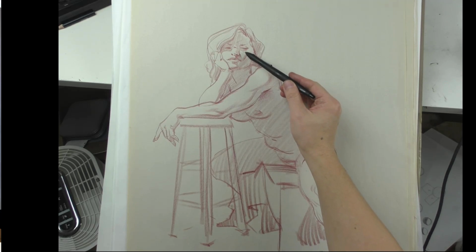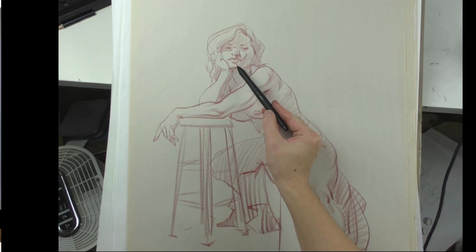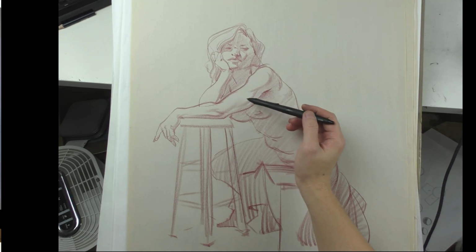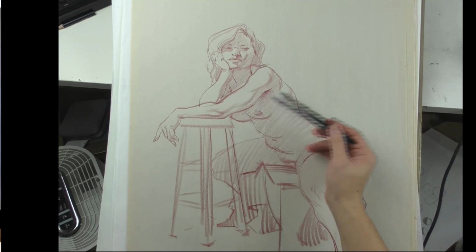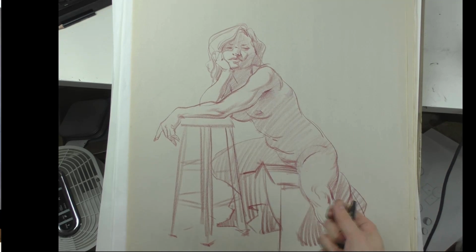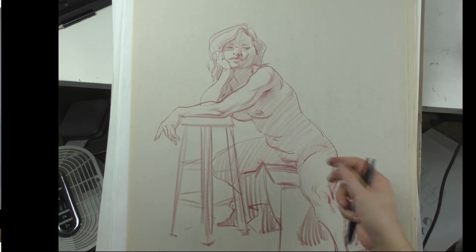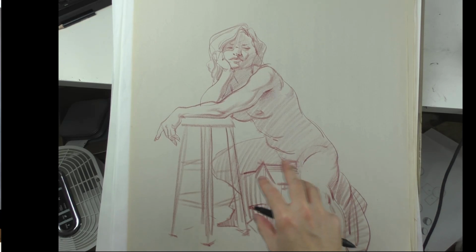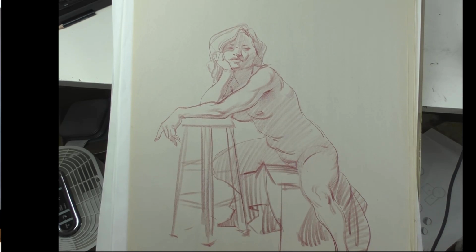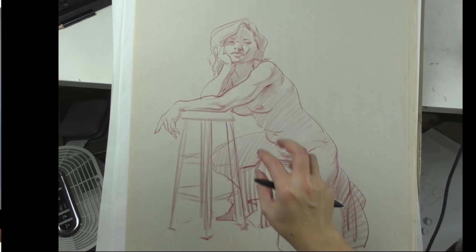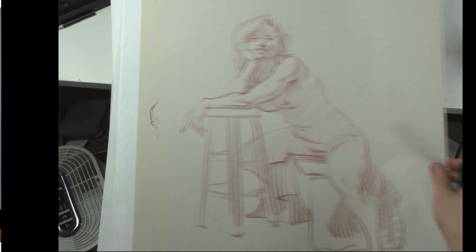Yeah, and you can see the variety of edges. There's a little bit of shorthand going on in here, in her face and things like that. But again, all the values are very simple. So again, it's not really about rendering, right? It's about organization of values. How do you separate light into dark? And then a lot of the details comes in through that line work.